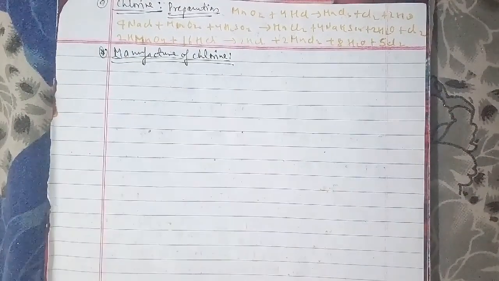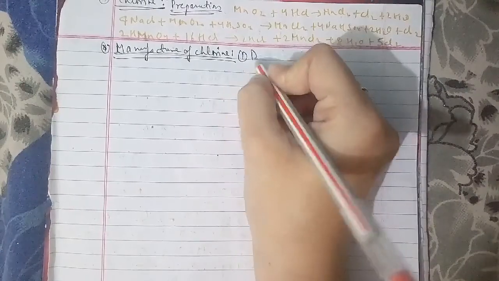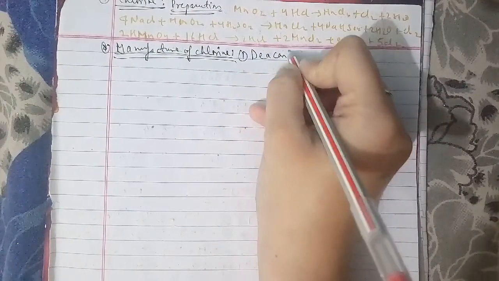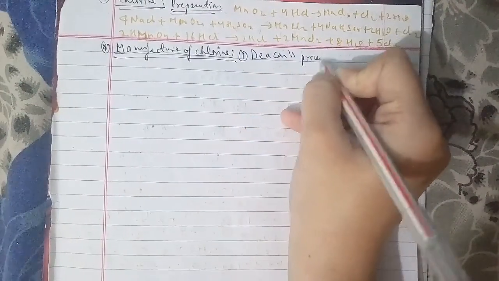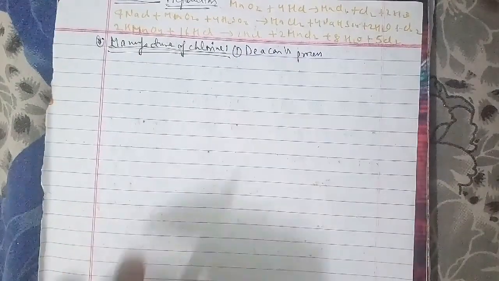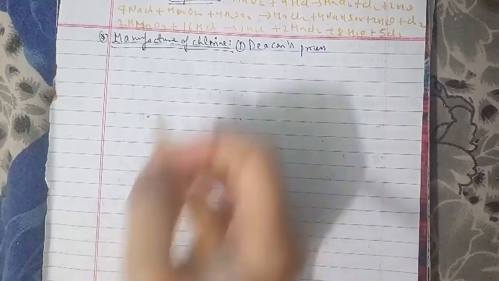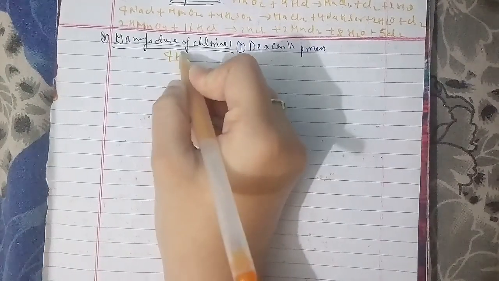We'll talk about properties here. For the properties, we have to go ahead in detail, and that is important. In terms of properties, it is a greenish yellow gas with a pungent and suffocating odor. It is about 2.5 times heavier than air, and it can be liquefied easily into a greenish yellow liquid, which boils at 239 Kelvin. It is soluble in water.